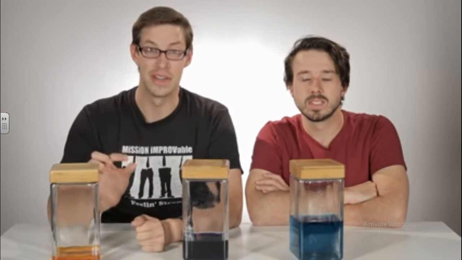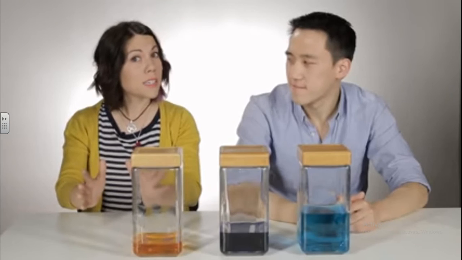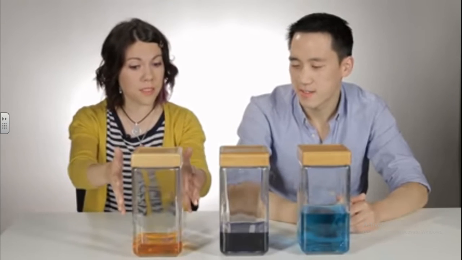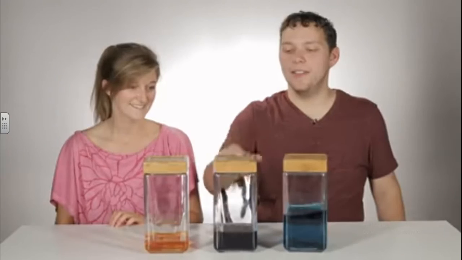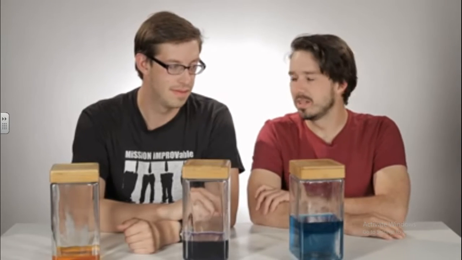Okay, so their task 1 is to identify 1,000 milliliters. I don't know how much a milliliter is. I think a milliliter is small, therefore this is 1,000 milliliters. This one. 1,000 milliliters, right there. I picked this one because I know what a 2-liter bottle looks like.